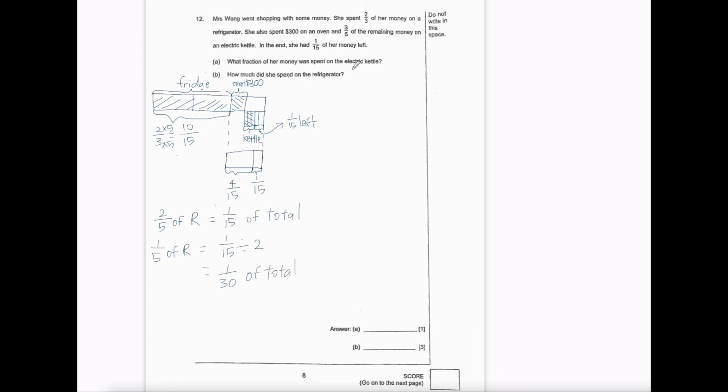And then what fraction of the money was spent on the electric kettle? Electric kettle was 3/5 of remainder. So it's just 1/30 times 3. Calculator will tell you that it's 1/10 of total. So that's just my answer. Okay, so now how much money did she spend on a refrigerator? So this is part A and this is part B. So how much was the oven?